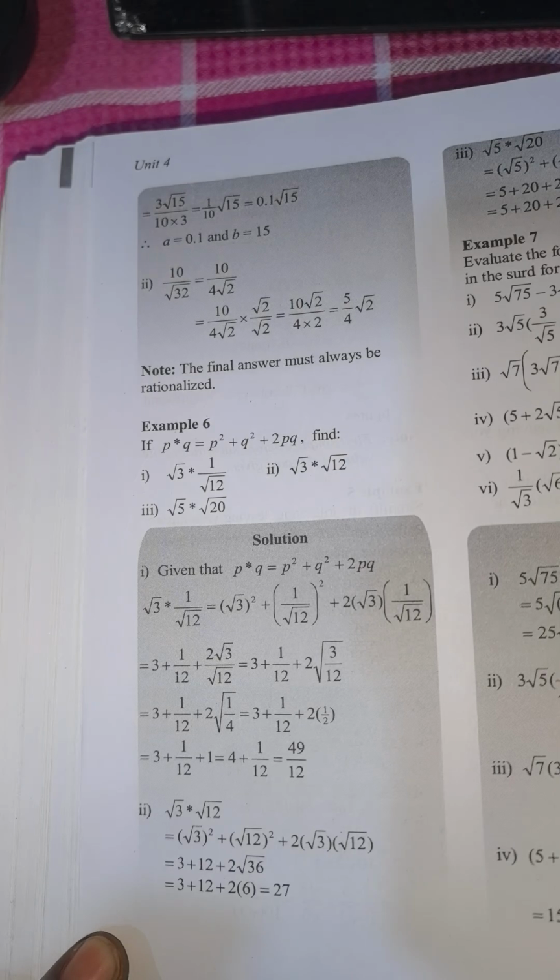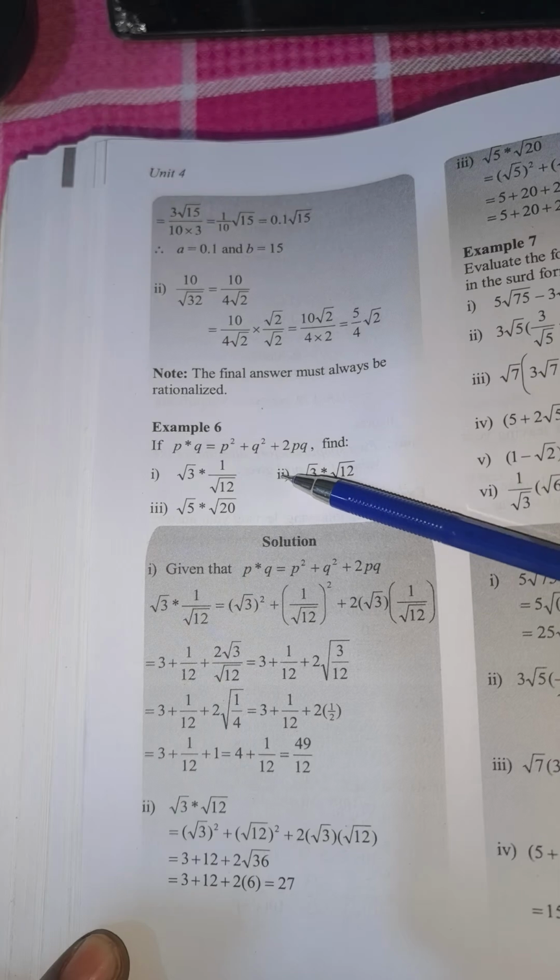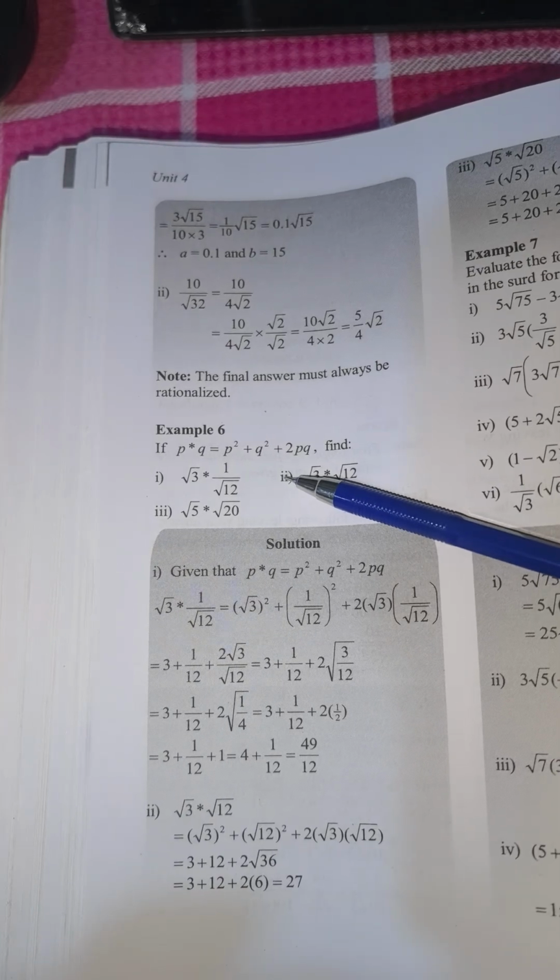If you are here and this is the first time you are watching this video, this is core math for senior high students using the AKI-OLA core math textbook. So this is the question that we are going to do, example 6.